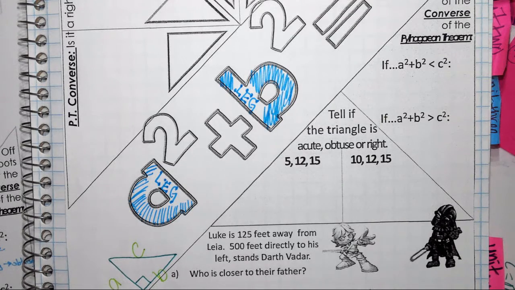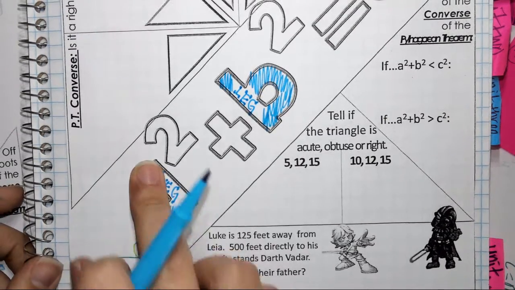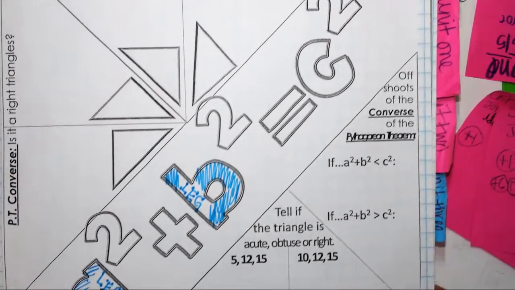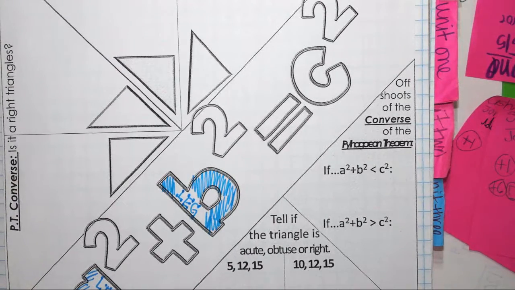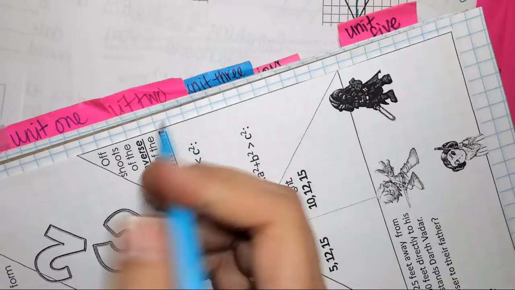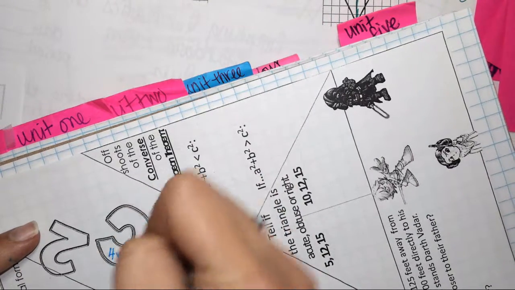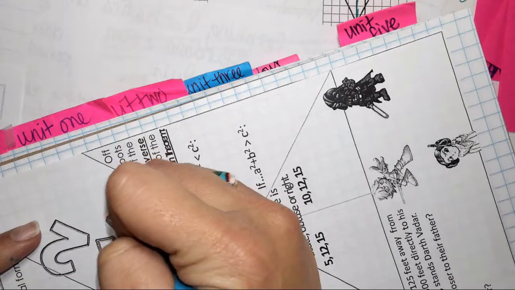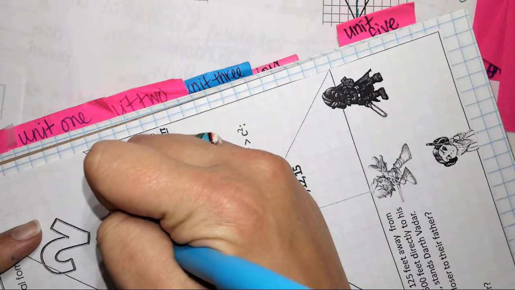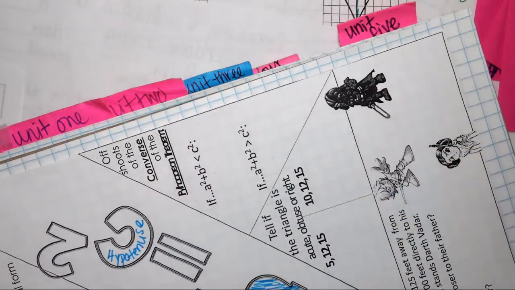All right, and what does C represent? If A represents a leg, B represents a leg, C represents the hypotenuse. And for those of us who don't know how to spell hypotenuse, hypotenuse.